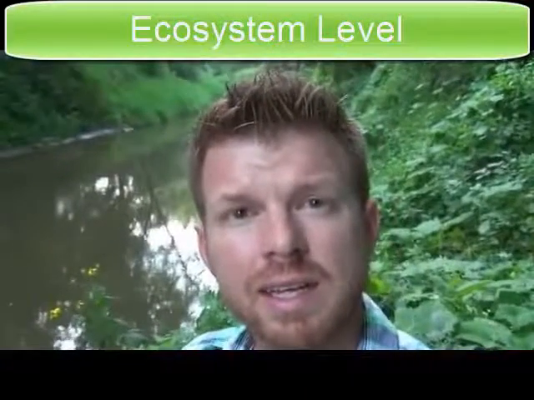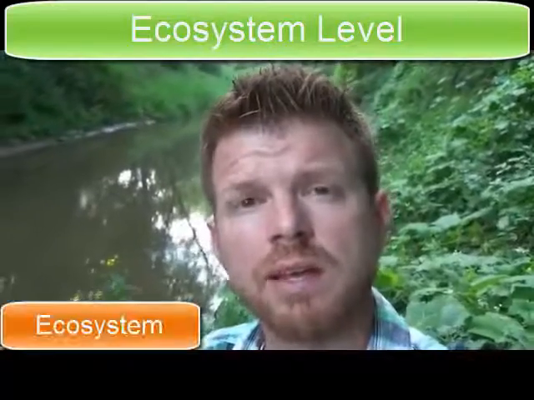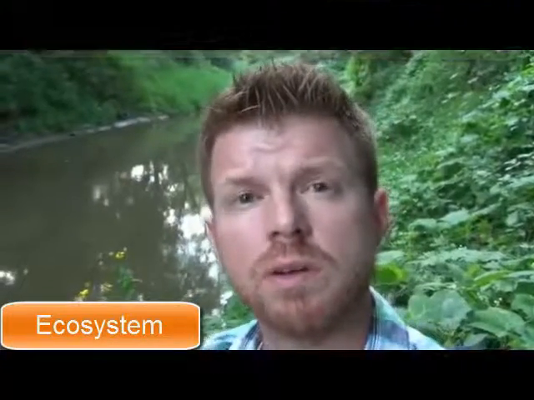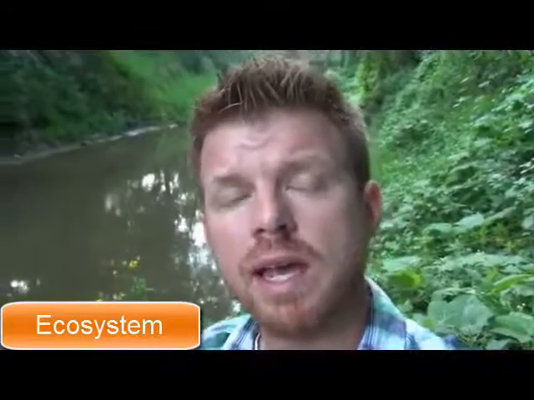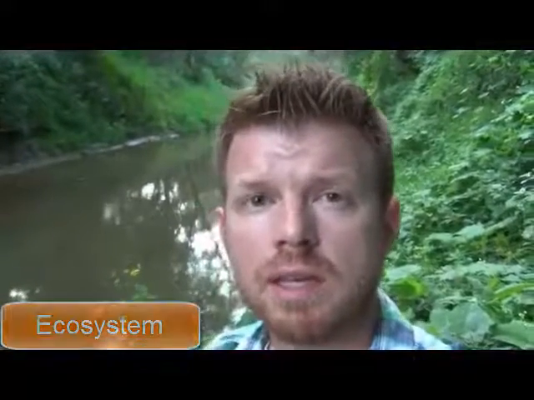The next level of study in biology is at the ecosystem level. An ecosystem would include all of the communities, so all of the living things, and all of the non-living things in that area. So that would include the weather, the amount of precipitation, the inorganic soil particles, the geology, so all of the living and non-living things in a particular area.